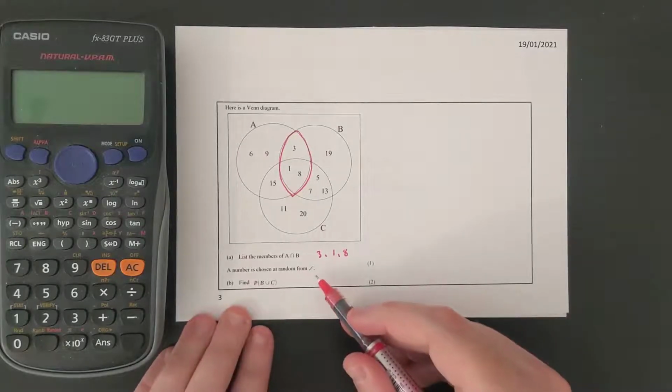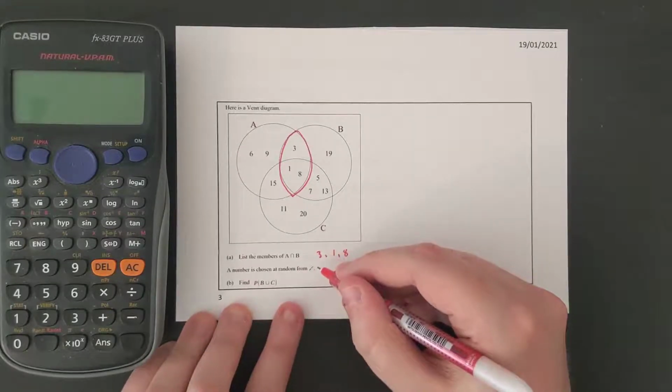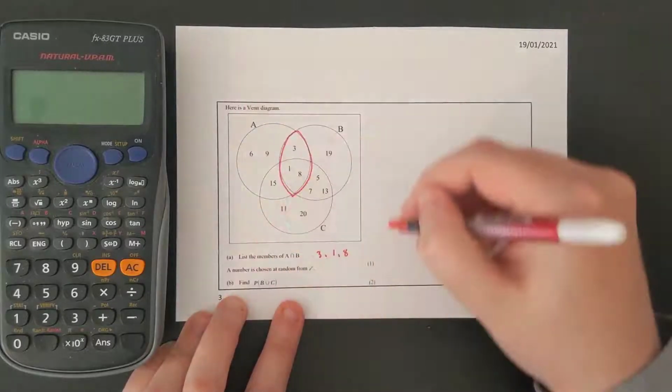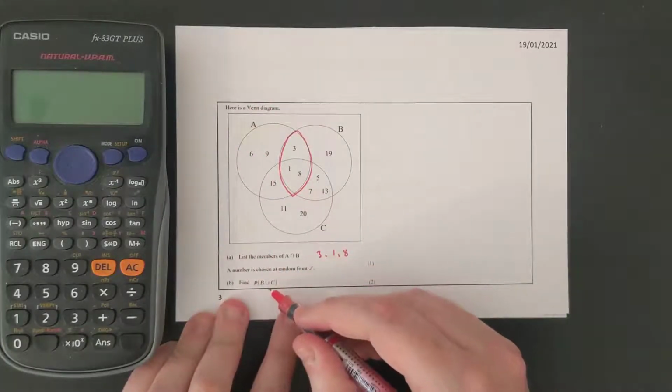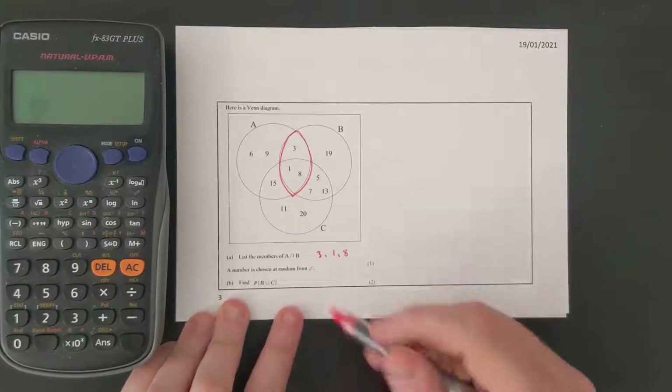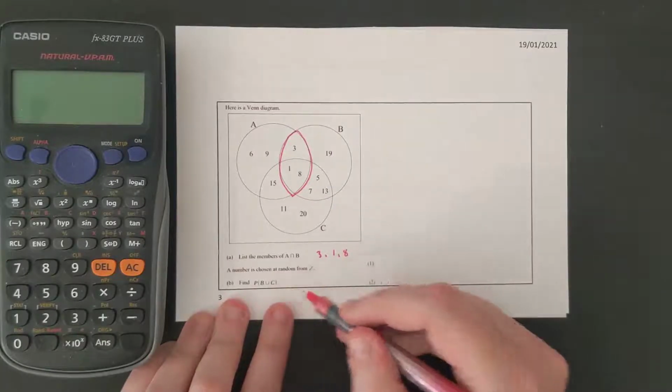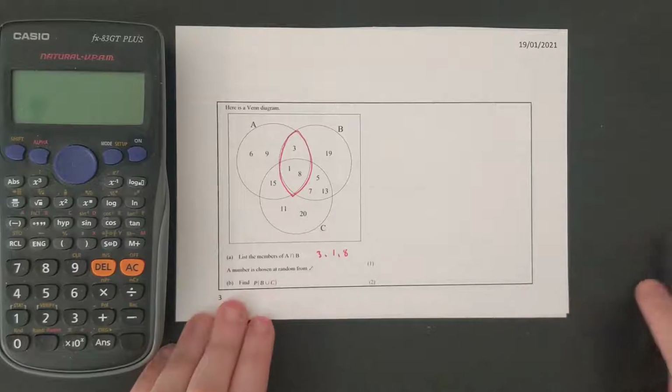Then a number is chosen at random from, and that's not printed very well, but it's the curly epsilon to mean the universal set, all of your numbers. Find the probability of B union C. So that's B or C or both.